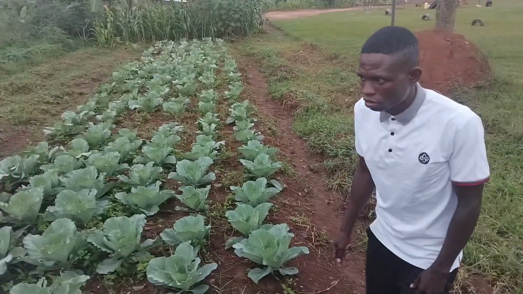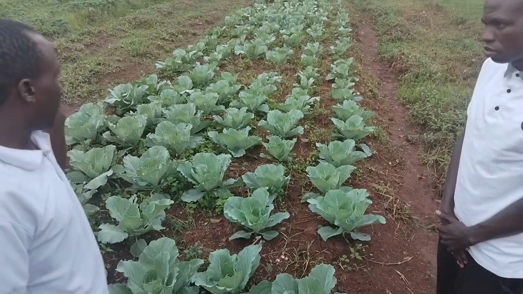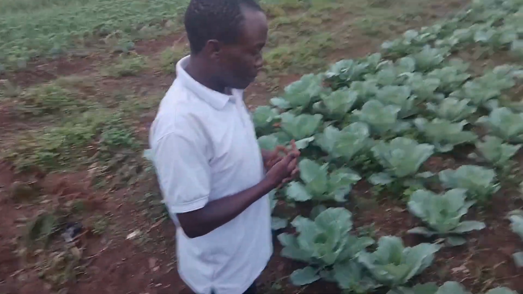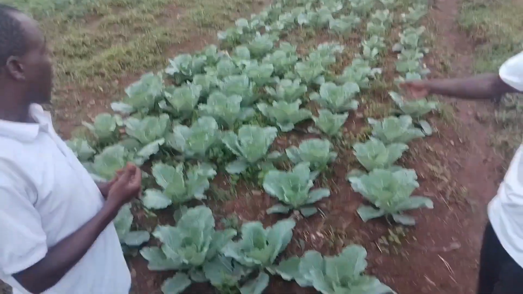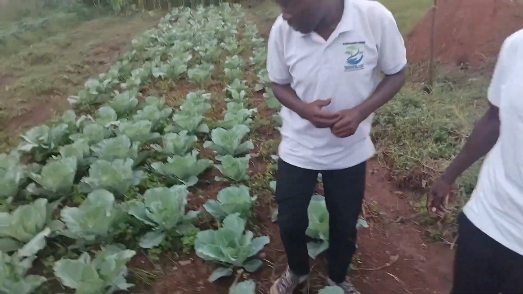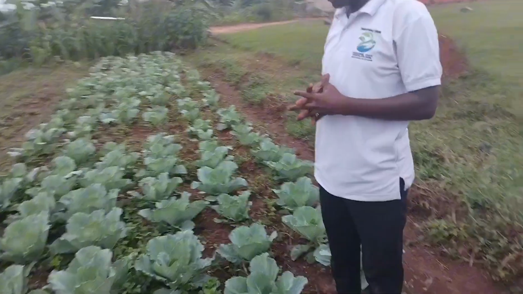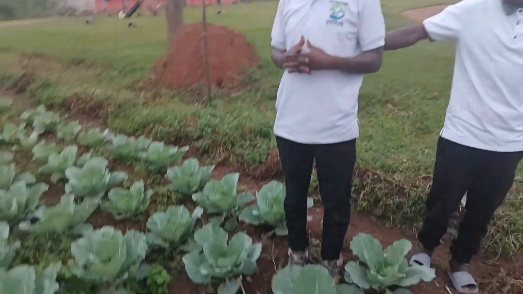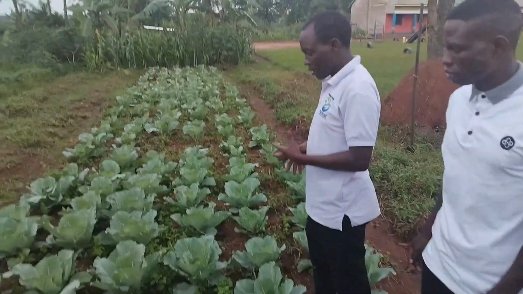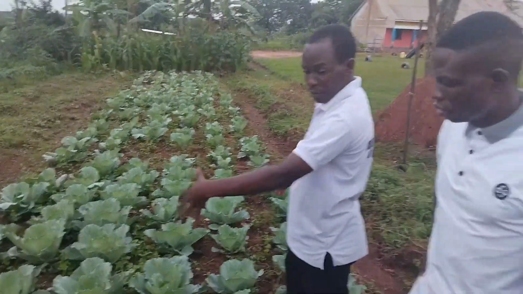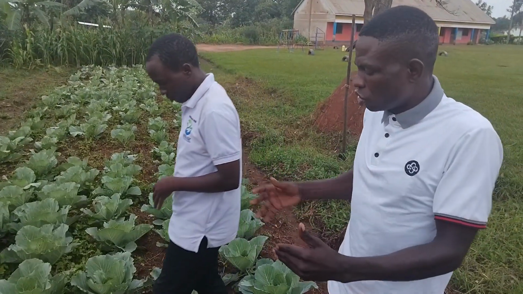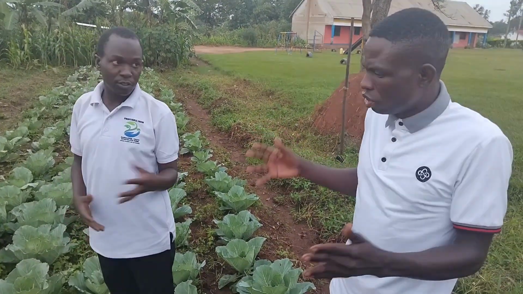This is cabbage. This is Gloria Star. Currently, it's the most on the Ugandan market. It has some pest and disease resistance, and also the agronomic practices we are doing here. First of all, we are specific on spacing. On the spacing we do, we usually do 60 by 60, or 2 feet by 2 feet spacing. The spacing from one cabbage to another is 2 feet by 2 feet.